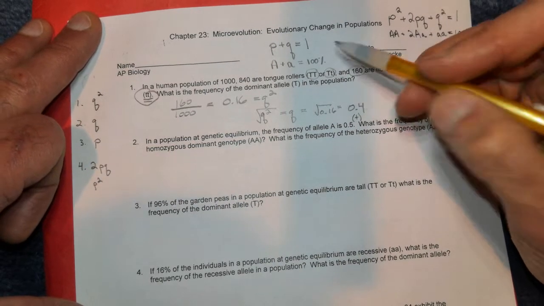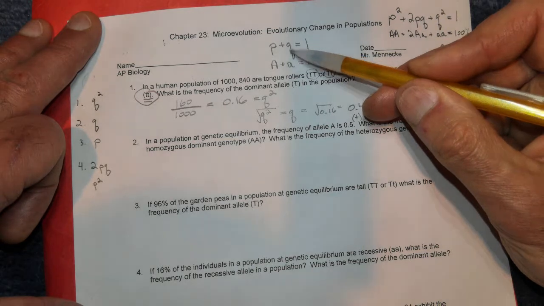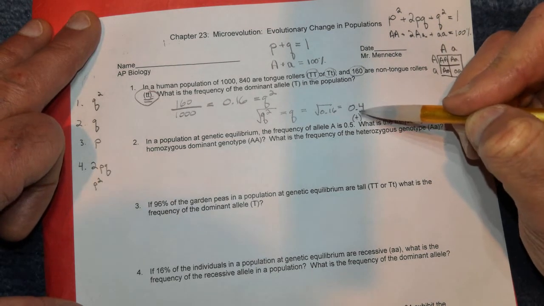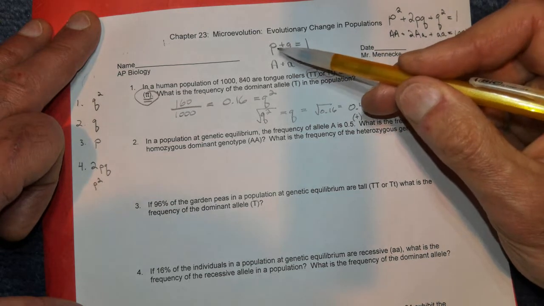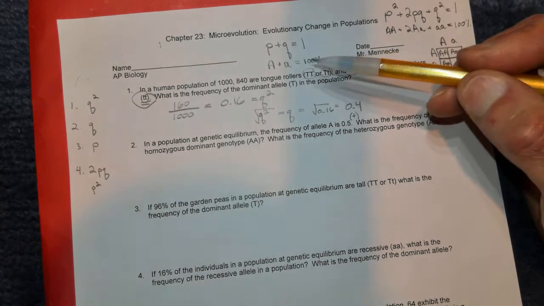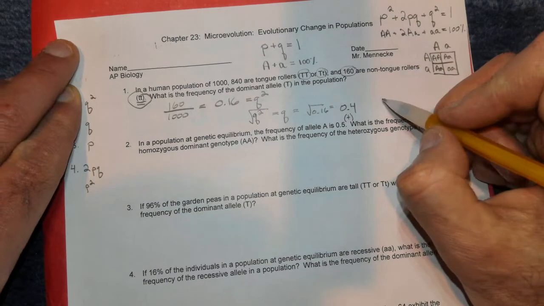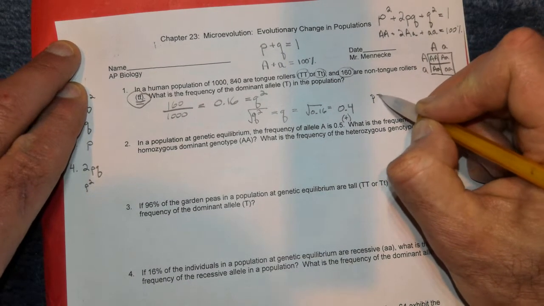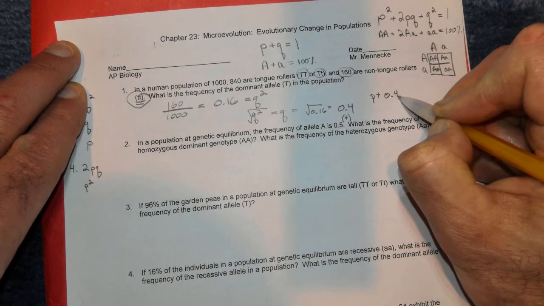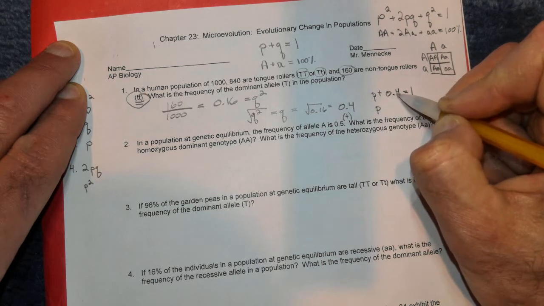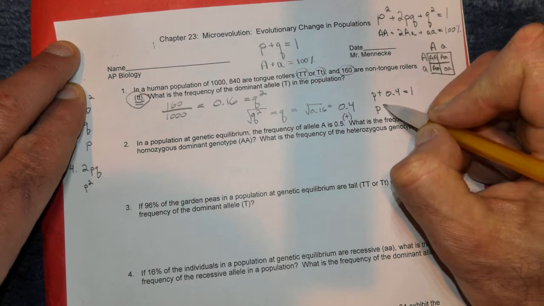If we take this number, q, and insert it into the equation P plus Q equals 1, we get P plus 0.4 equals 1. Now I solve for P by subtracting 0.4 from each side.